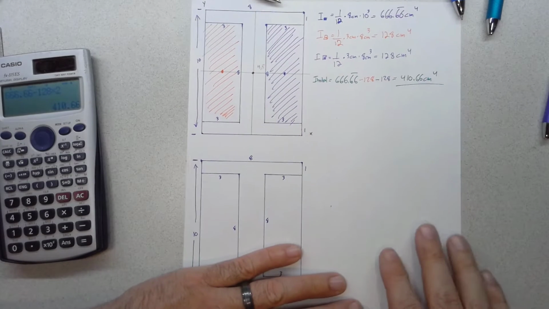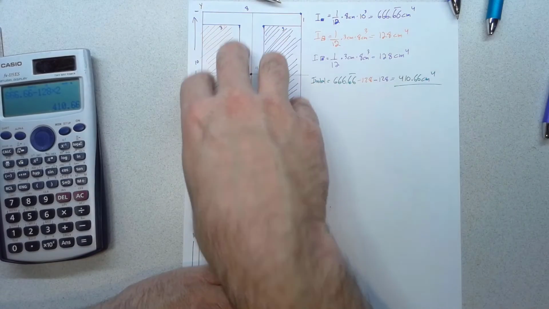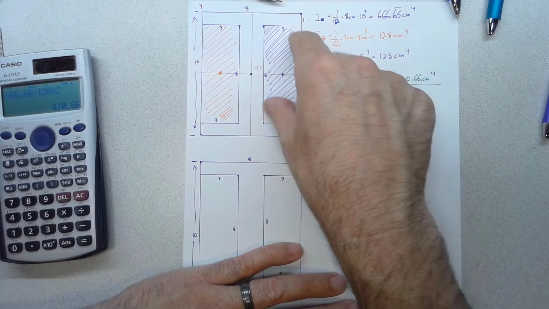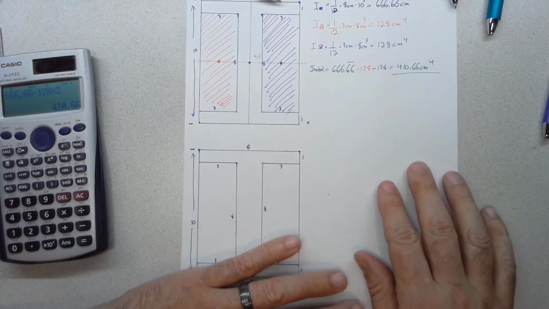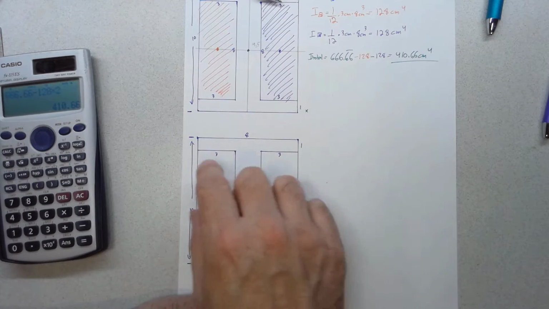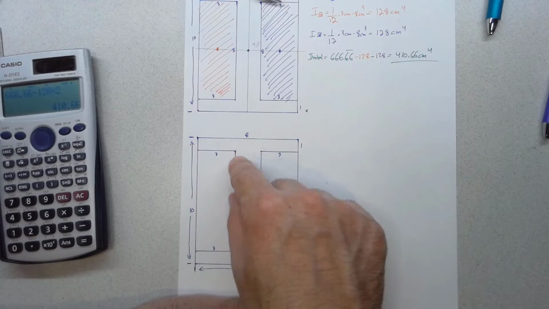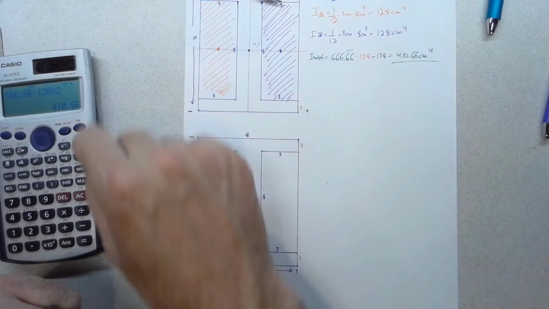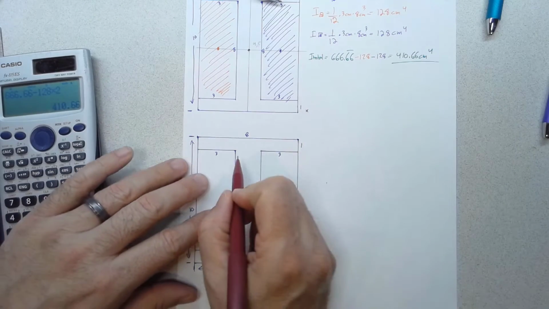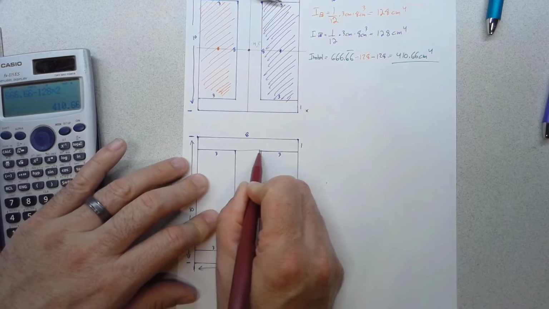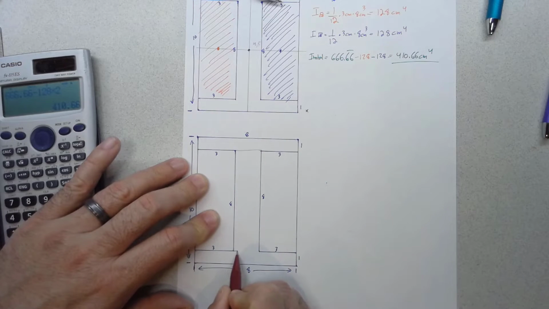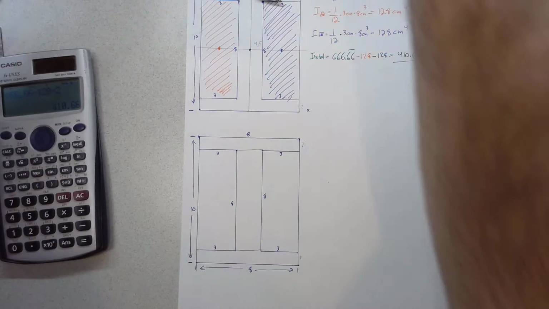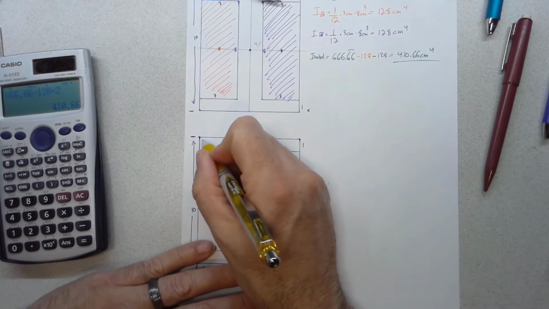So if we're done finding that I by taking the I of the whole rectangle and subtracting the I of these component pieces, I told you there's another way we could have done it, and that's by building I out of the individual pieces instead of taking a large piece and subtracting them out. So to do that, let's break this into different shapes. Let's separate the top flange into one shape, the bottom flange into one shape, and then start finding the components. So we'll look at this one.